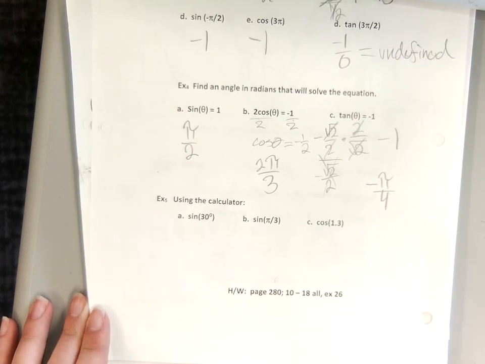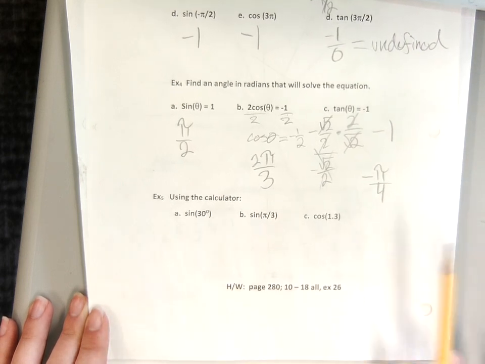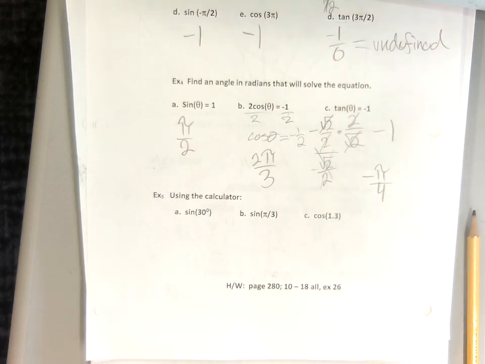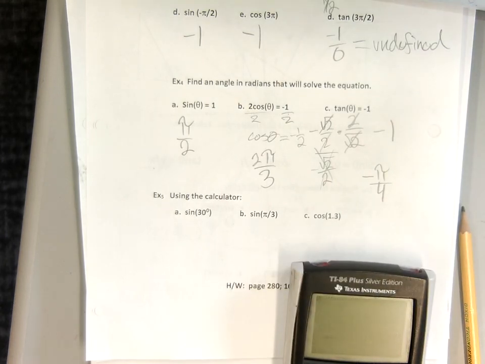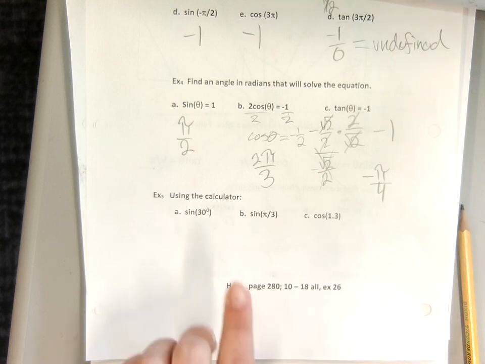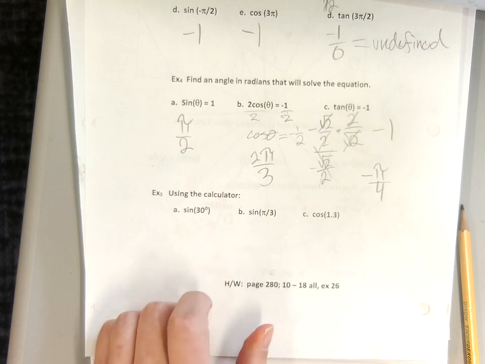Anyway, go ahead, Brittany. All right, using the calculator. So I'm just going to look at it. Do we want to be in radians or degrees? Great question. That's the best question of all. What mode are we going to be in?